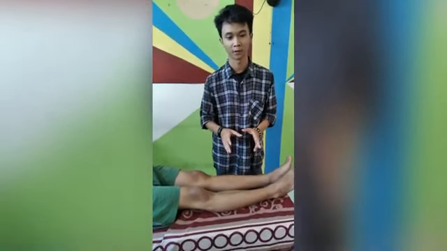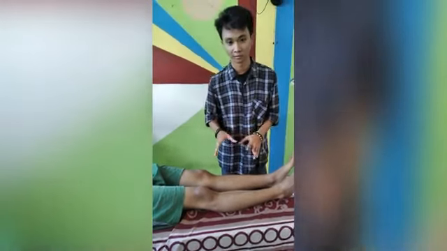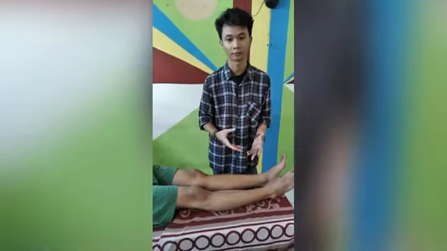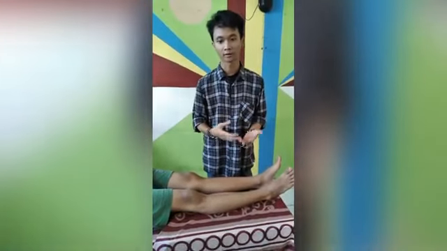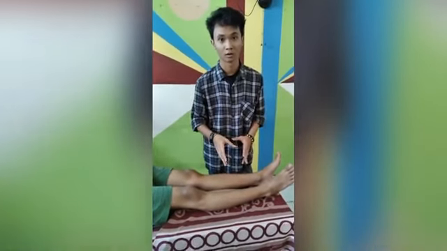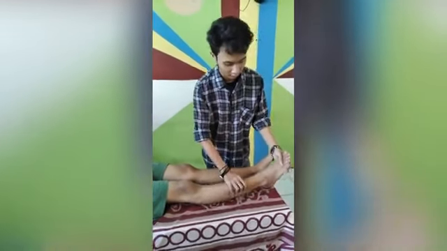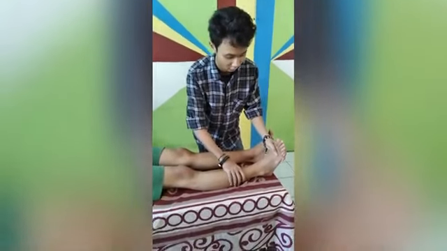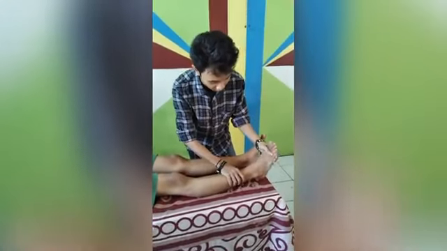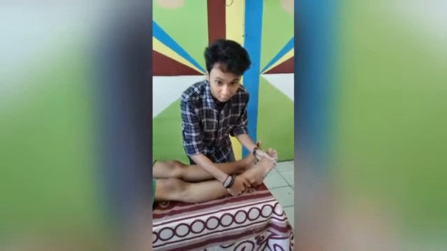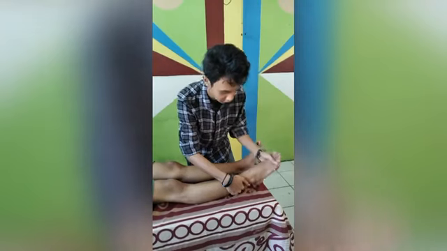For this test, the patient is in supine position and you give passive movement through full range of motion, moving quickly. I want to give an example with dorsal and plantar flexor muscle tone. First, plantar flexor muscle tone. Give full range of motion and move quickly.